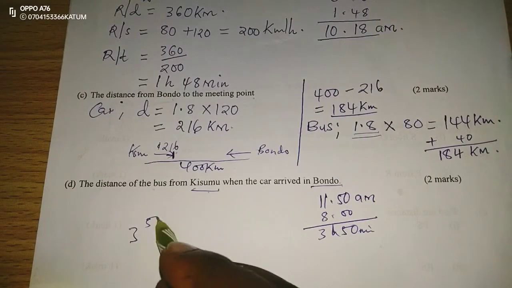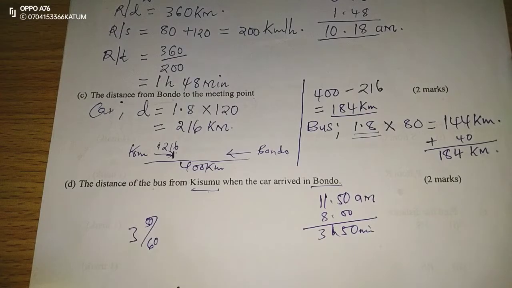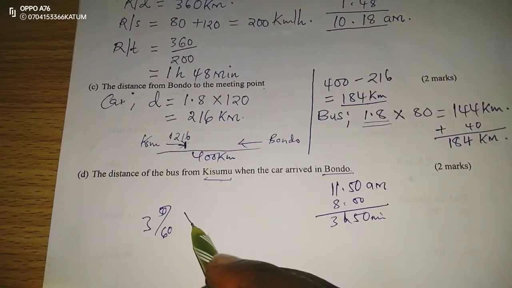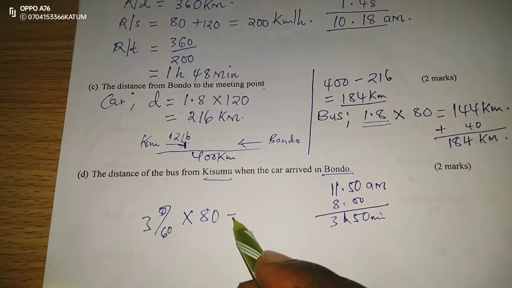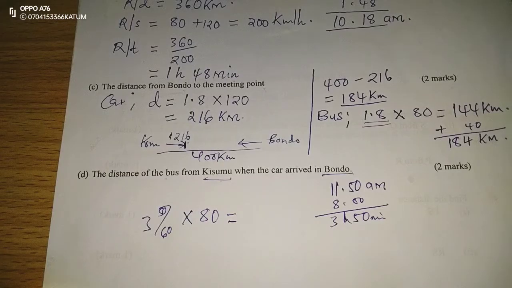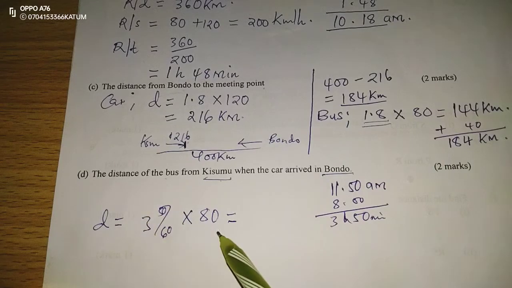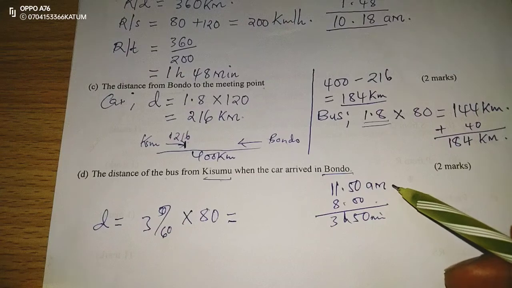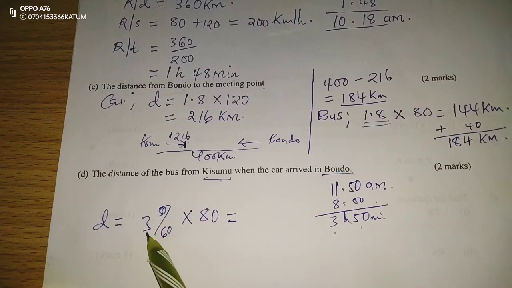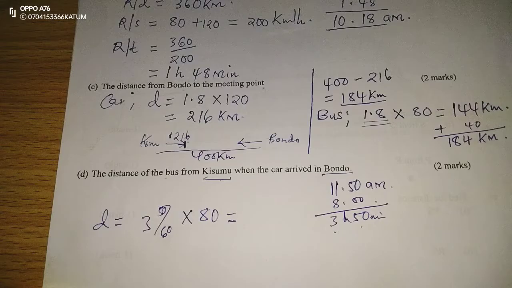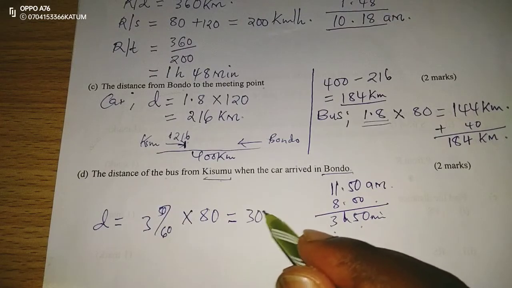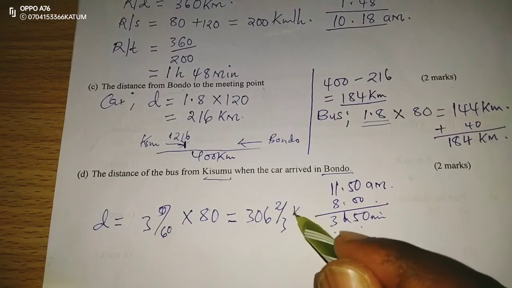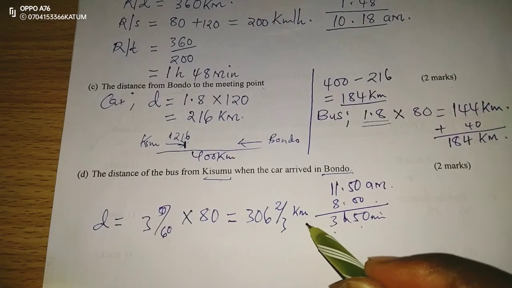So for 3 hours and 5 out of 6, or 50 out of 60 hours, this is the time the bus has been traveling, and it is going at a speed of 80 kilometers per hour. So we can get the distance it has covered. So distance moved by the bus will be given by the time it has been in motion times its speed. So from 8 until the car arrived, we have 3 hours 50 minutes. So 3 hours and 50 over 60 by the speed of 80. This is going to give us a distance of 306 2/3 kilometers.